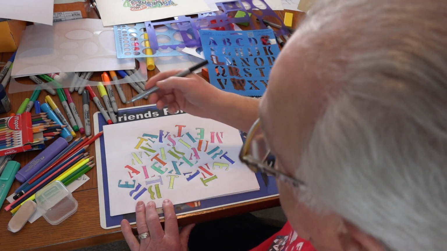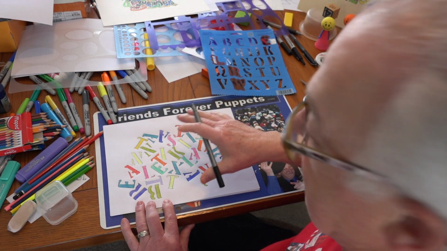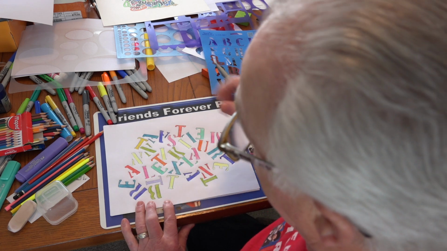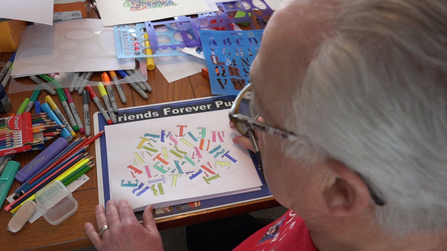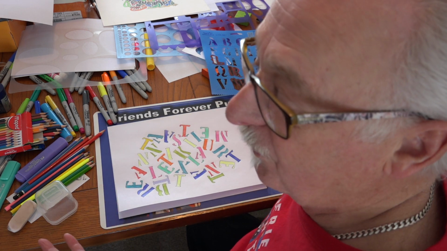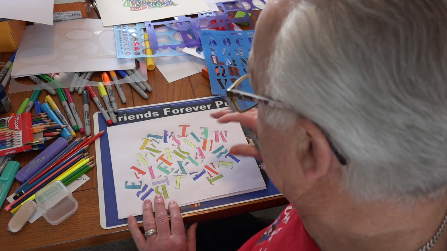And then after you do that, you can even add shapes in there and make it even harder for them to find a name. So you can take one person's name, 2 people's name, or whatever you want, and do that and be very creative.